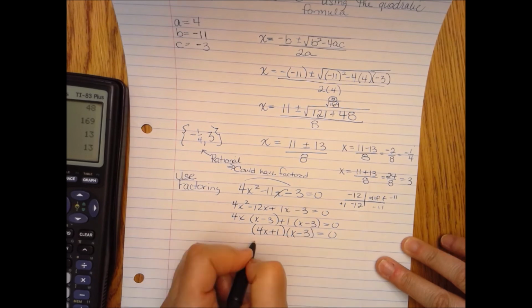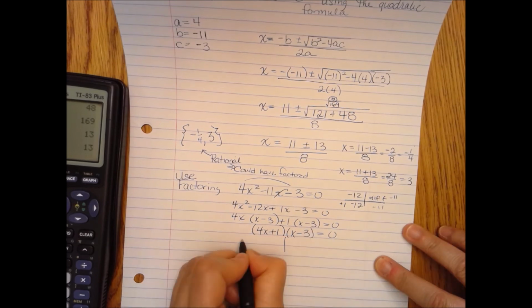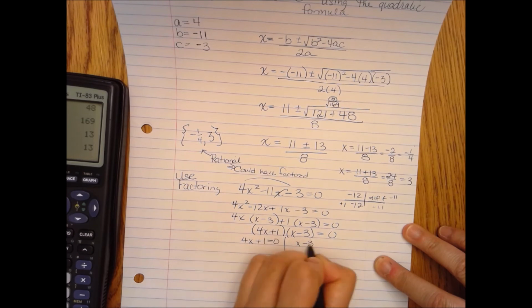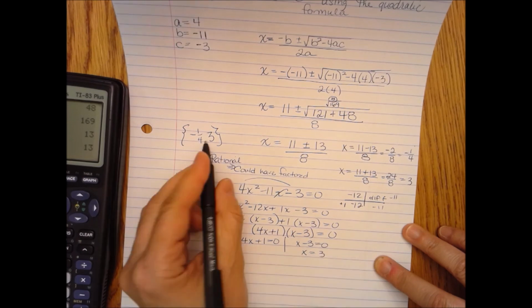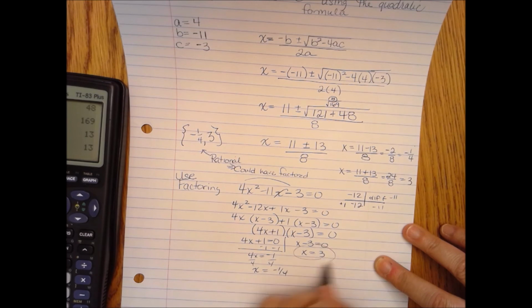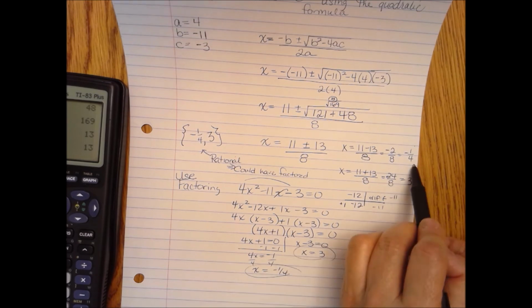Zero factor property. 4x plus 1 equals 0, x minus 3 equals 0. This one is x equals 3. Got it. This one is minus 1, 4x equals negative 1. Divide by 4, x equals negative 1/4. So I have the same solutions that I did in this.